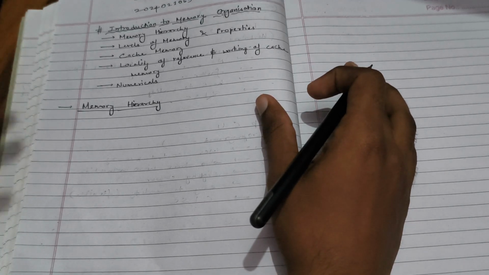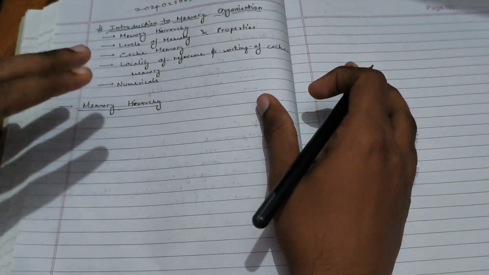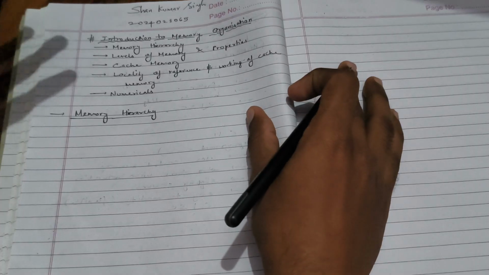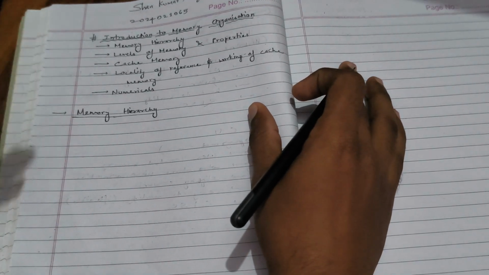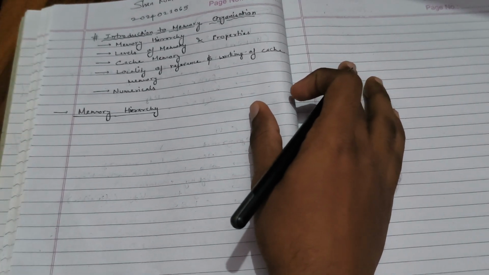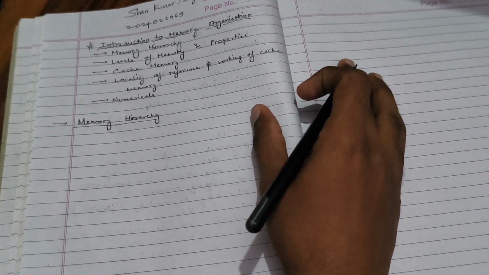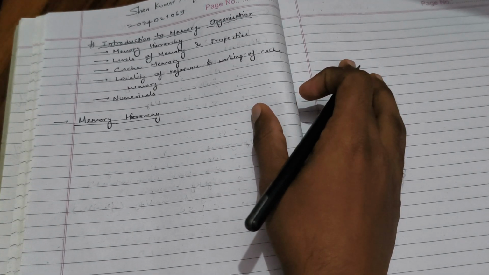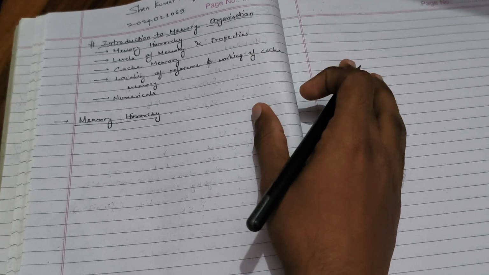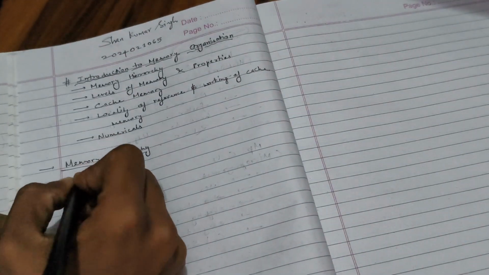Now, we have a structured arrangement for these different types of memory devices, and that is what we call memory hierarchy. So, a memory hierarchy is the arrangement of different types of memory in a computer system according to their speed, the cost, and capacity. So, let me just write it.